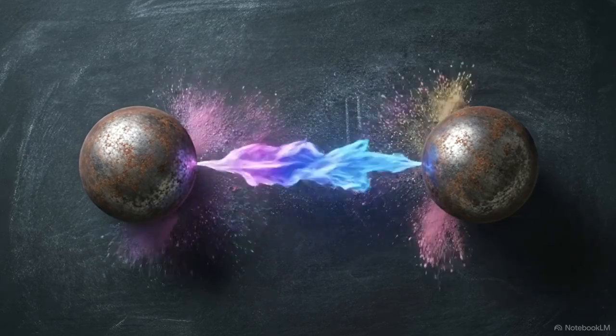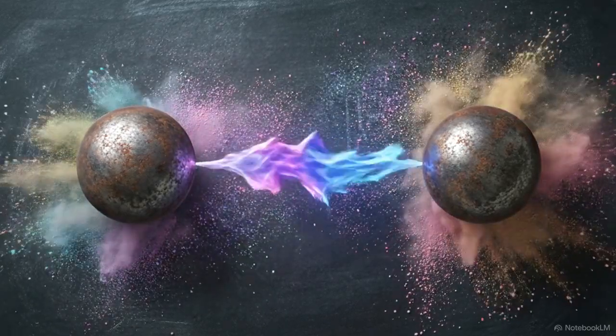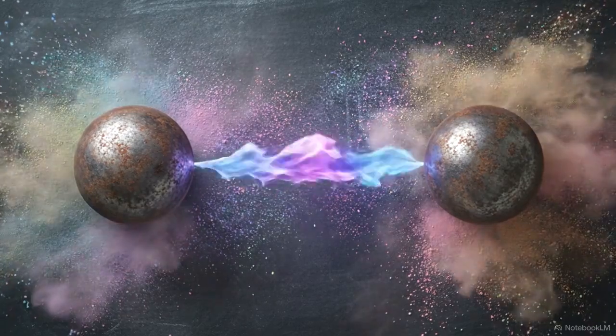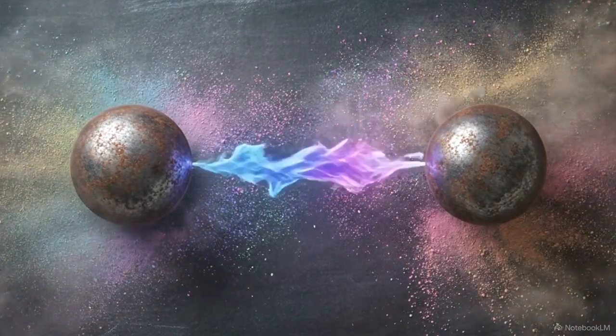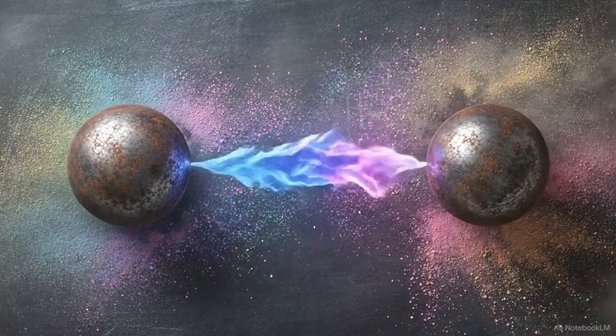Observe this raw electrical arc oscillating between these nodes. This is a high-speed visualization of alternating current, pulsing back and forth dozens of times every second.